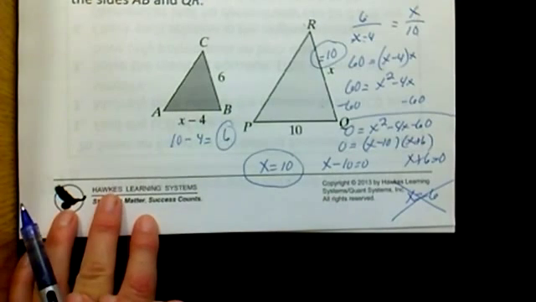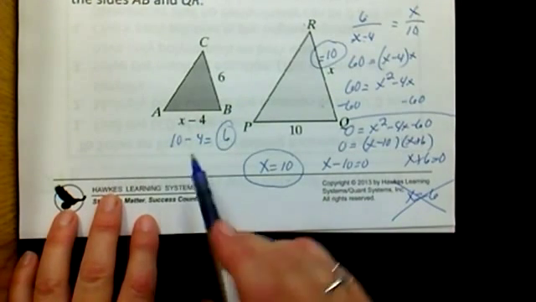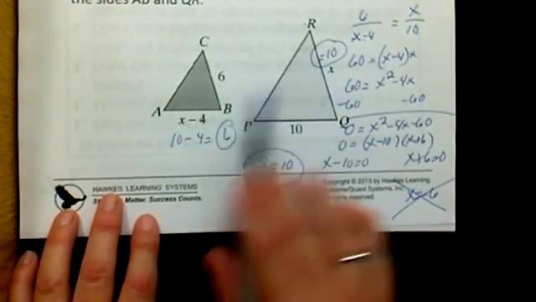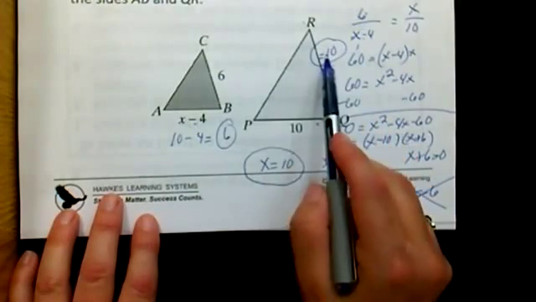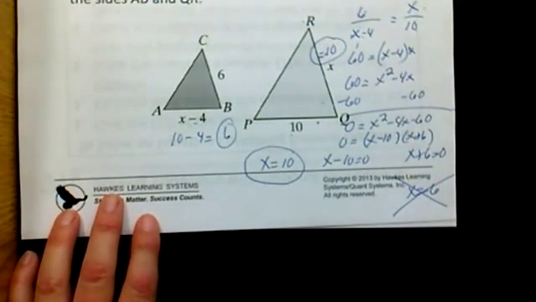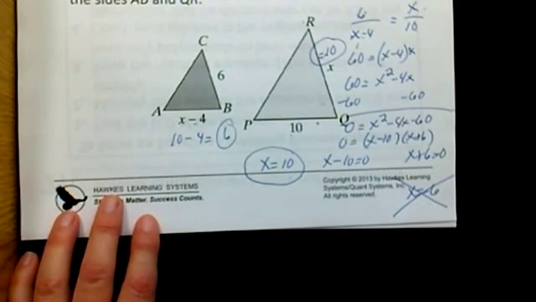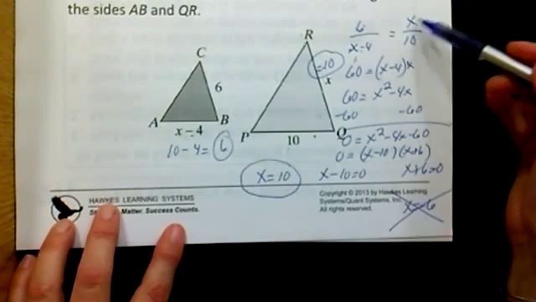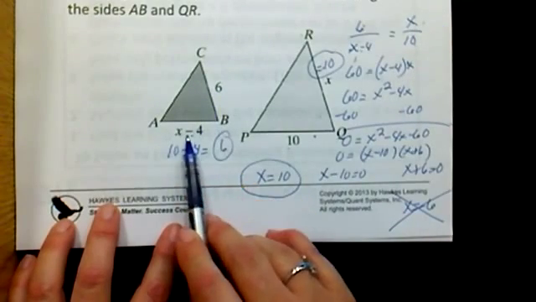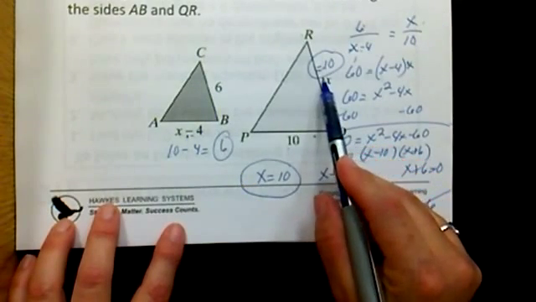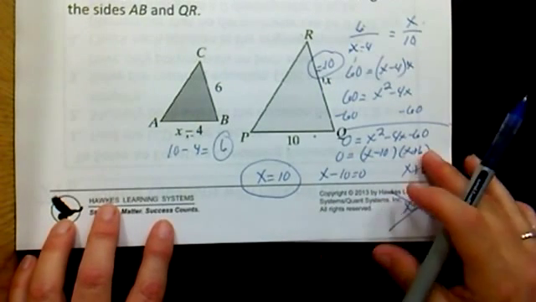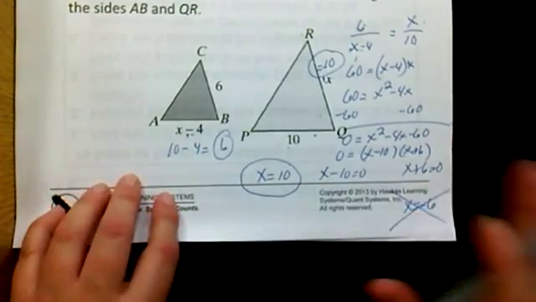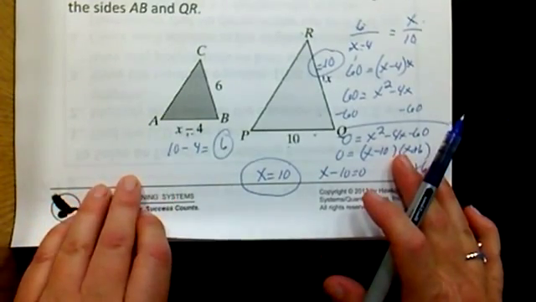So how I set my ratios up doesn't matter, as long as I'm consistent: the same sides matching here to the same sides matching there. This one was the same triangle to this other triangle, so your patterns are different in there. It just depends on how you set them up. Be careful, though, not to invert something and put 6 is to this as 10 is to that. You're getting your sides backwards. So be real careful and make sure it follows through on what you have. Okay. Questions with similar triangles?